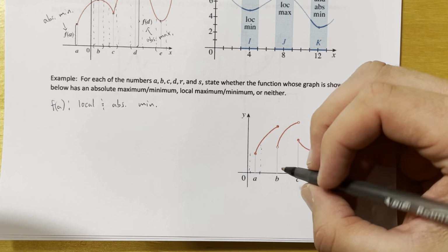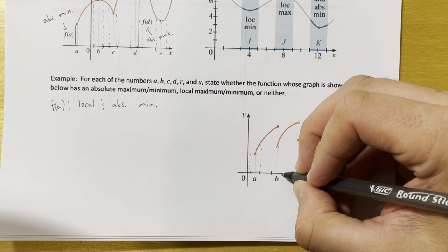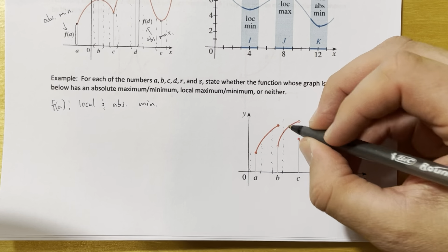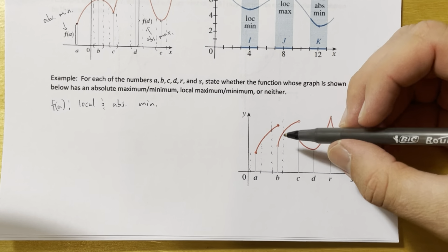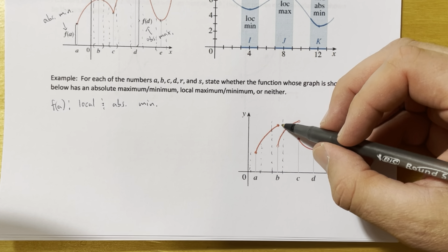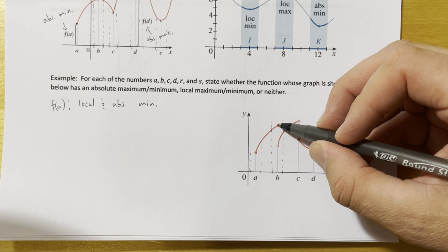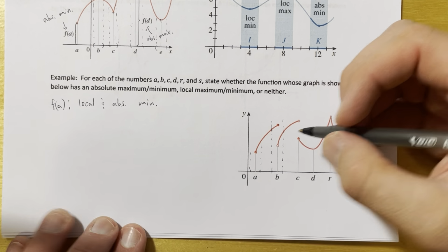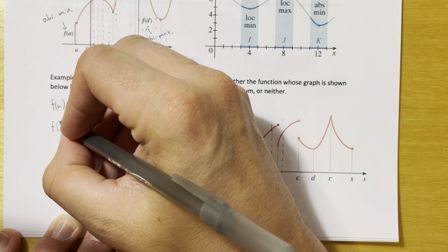Is it local? Well, let's put a little interval around it and focus on the points in that interval. This small little interval, the way that I've drawn it, it actually does look like this point is the highest point anywhere in that interval. So I would say that f of b is a local maximum.